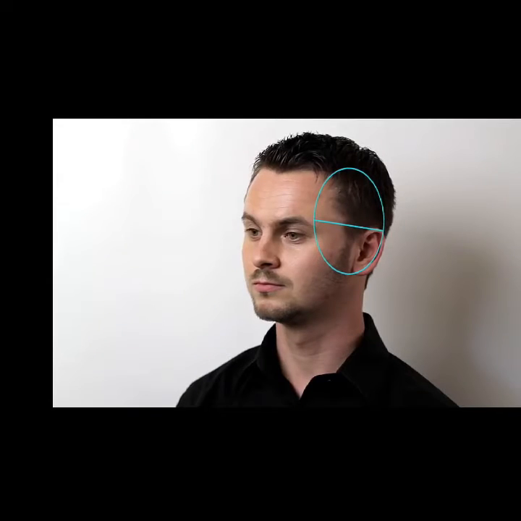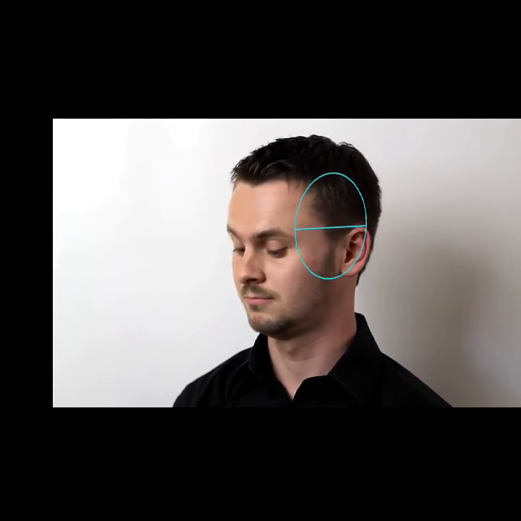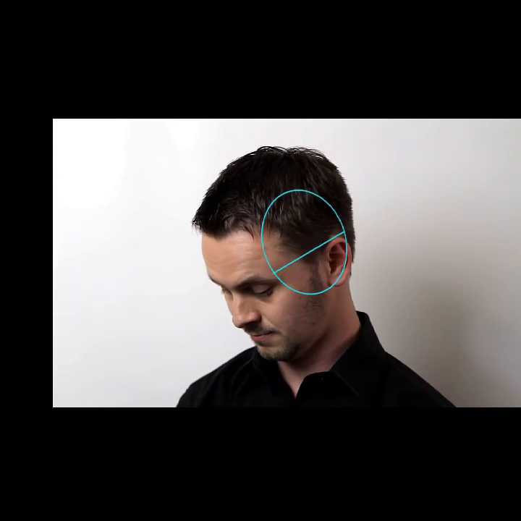So as I just showed, we indicate the left and right turn of the head by the width of the oval. Now we need to find the up and down tilt. This is indicated by an angle along the side plane. If the head is tilted up, the angle will point up, and if the head is tilted down, the angle will point down. The degree of the tilt will determine how steep to make this line. I like to use the angle from the ear to the brow.